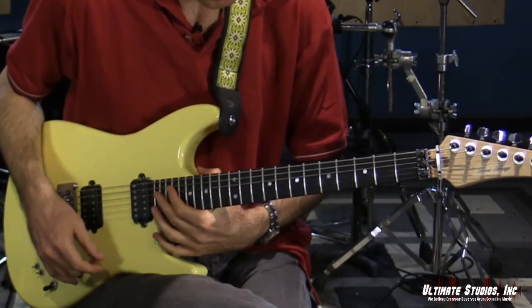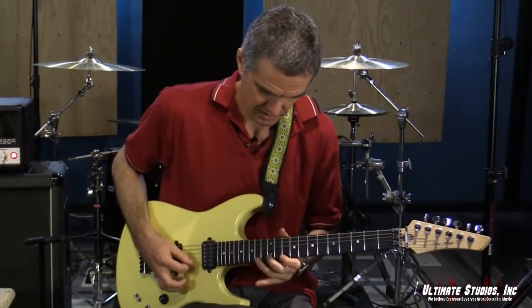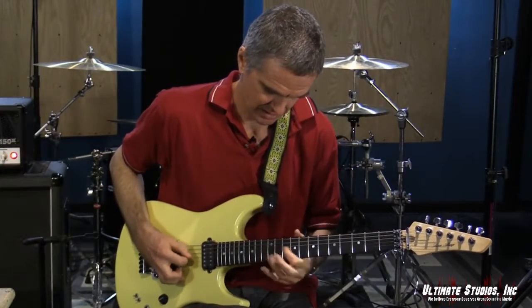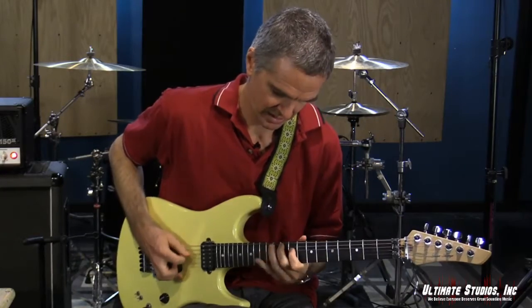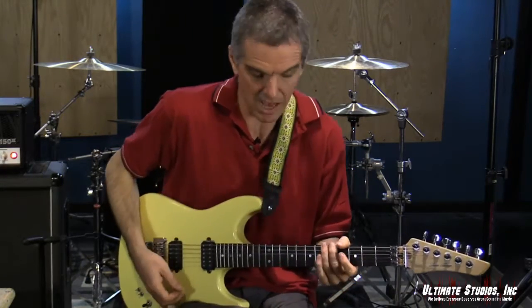Another typical way of doing 3-note per string is when you do ascending or descending groups of 4. Right, that's another classic. Ascending.